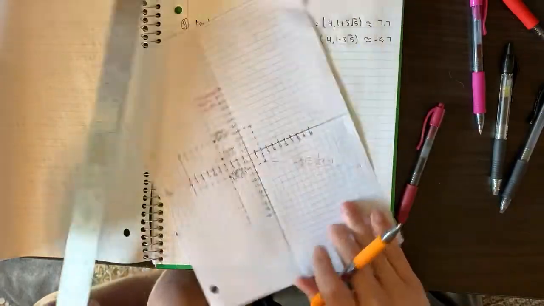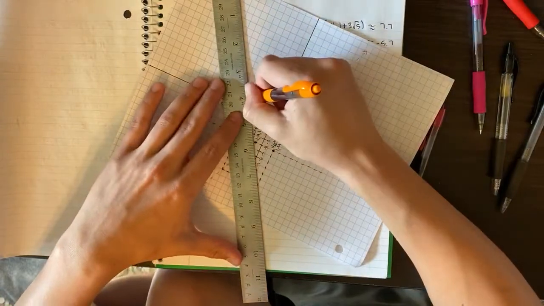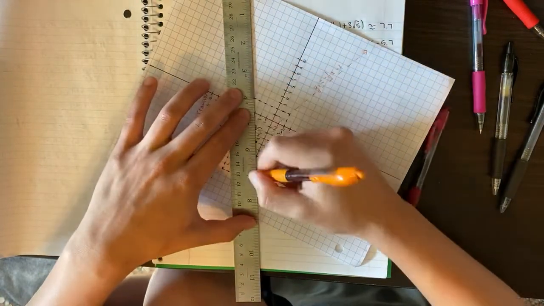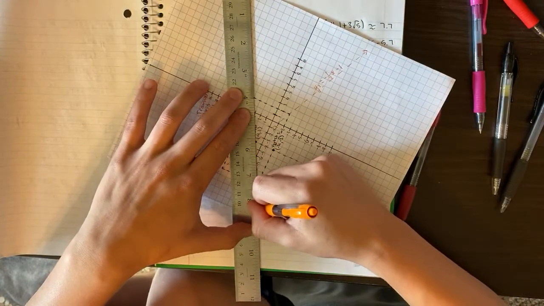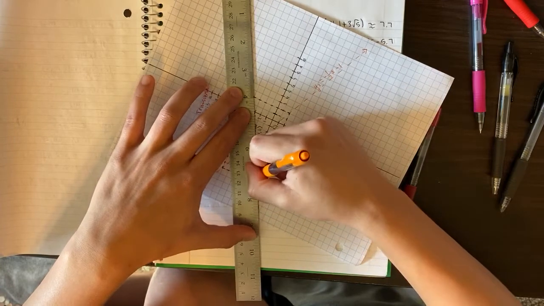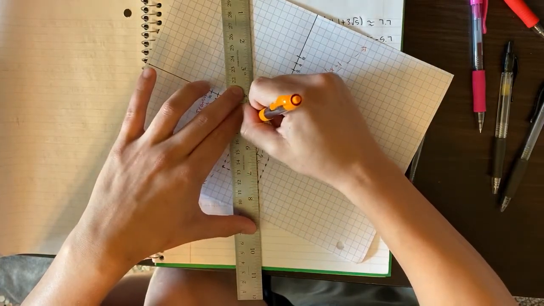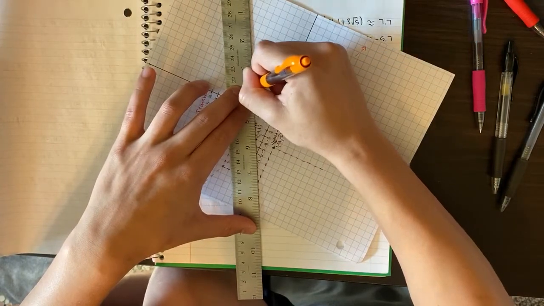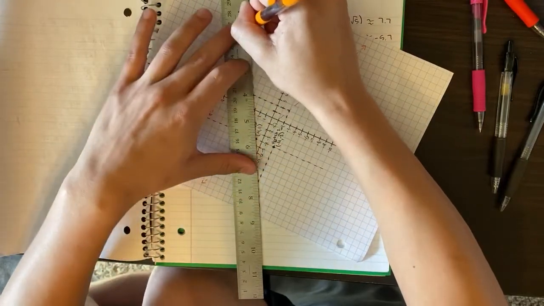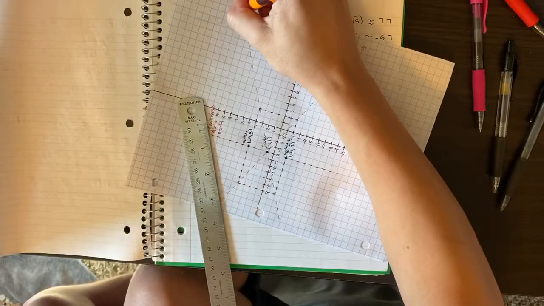Okay, now we're going to graph the other one from this corner to this corner. Probably good enough, you get the picture.